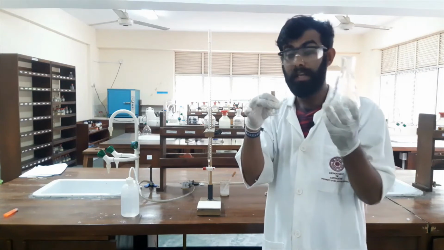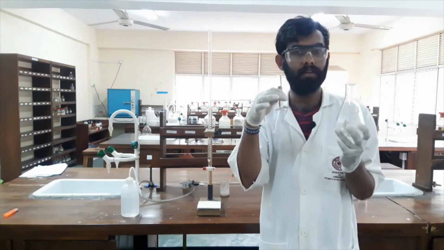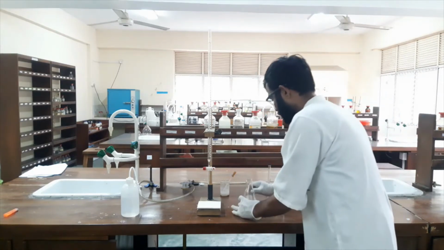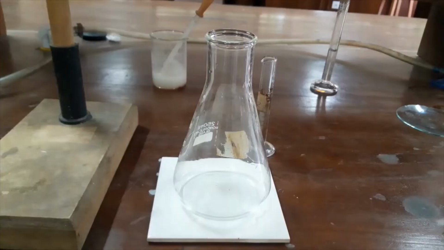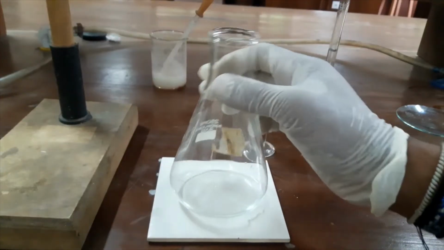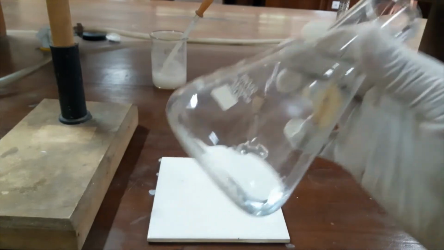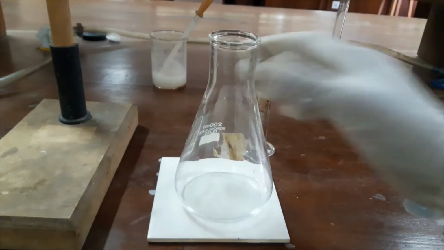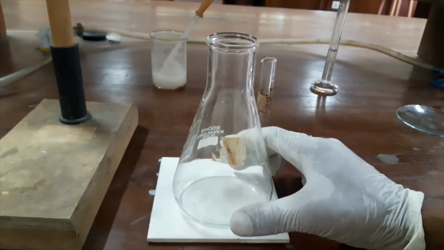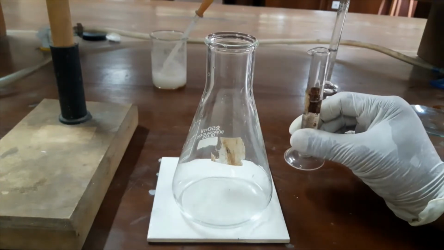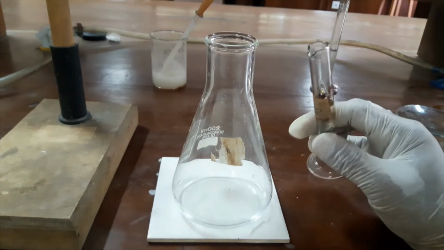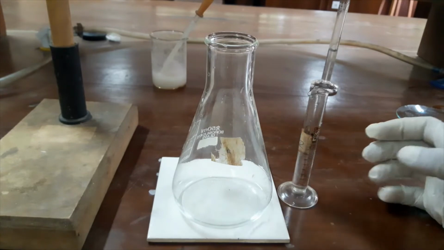So there will be a color change. Come and look very carefully. Now here we have our copper solution. It is a very light blue color. When I add this potassium iodide into this copper solution, iodine will be produced.